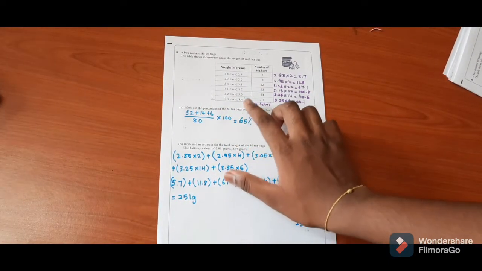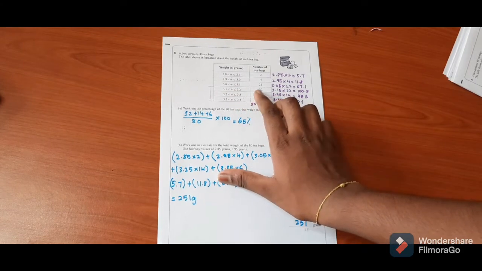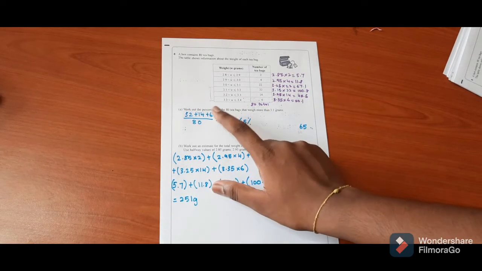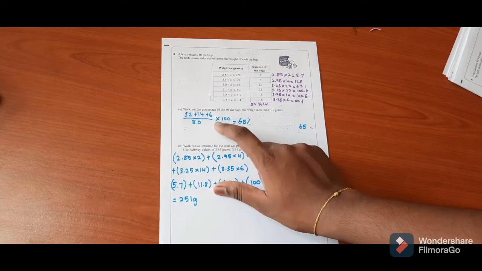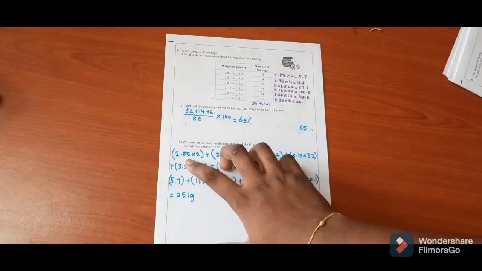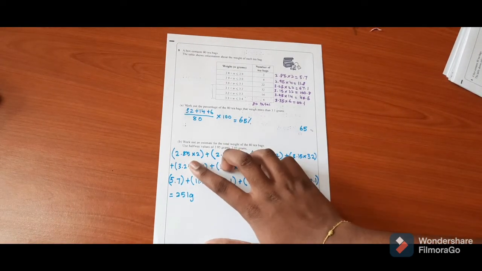What are more than 3.1? The more than 3.1 is 32 tea bags, 14 tea bags and 6 tea bags. So you add all of them, divide by the total, which is 80, times by 100 to give you a percentage, which is 65%. Now this one, you've got to get all the halfway points, right?